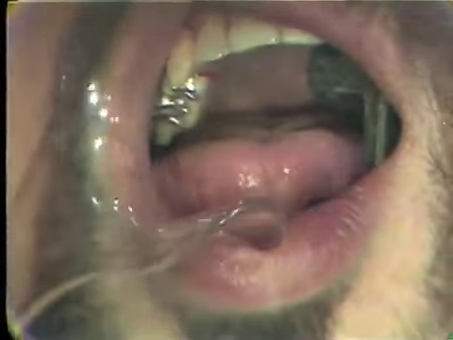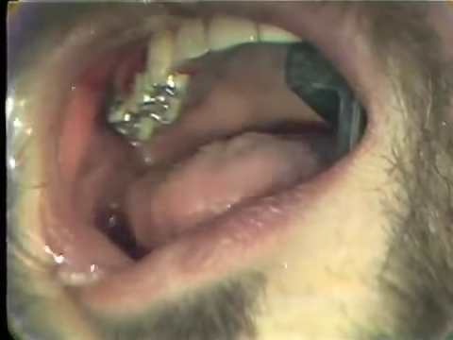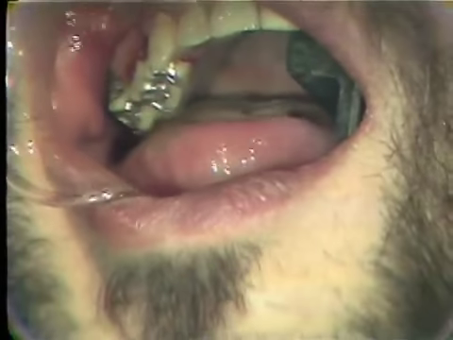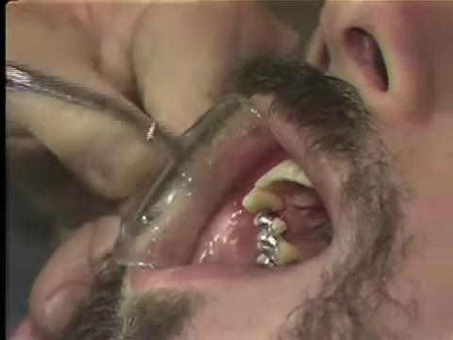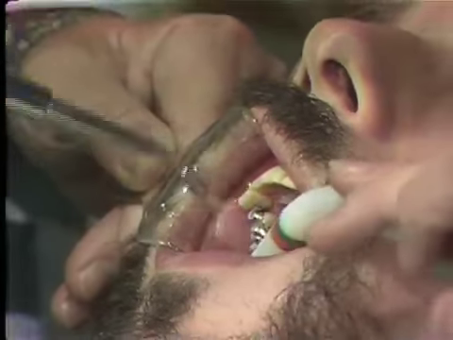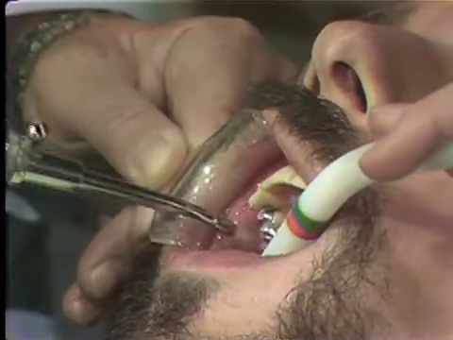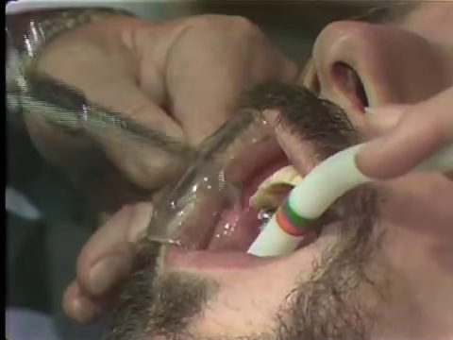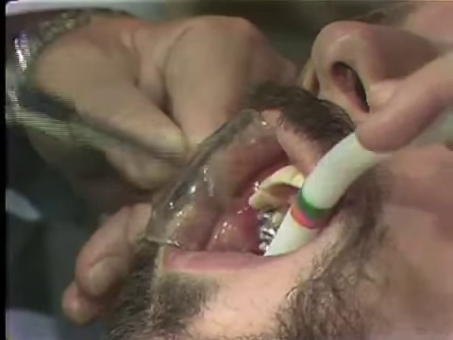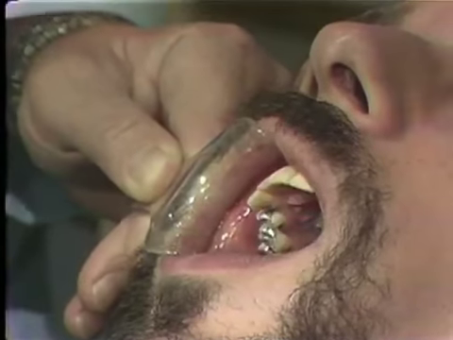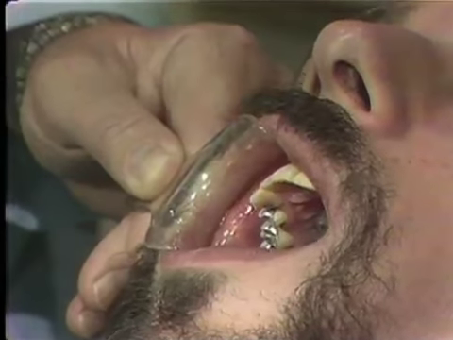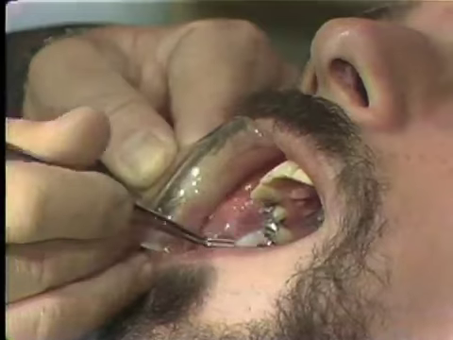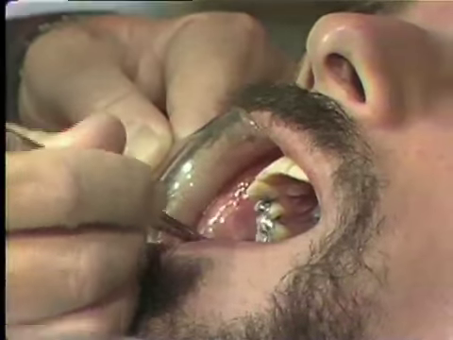We should lubricate the teeth with a lubricant. Let's wash that out first, please. We're using a silicate cement lubricant for lubricating the teeth.